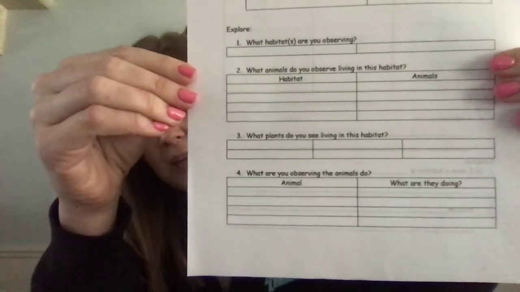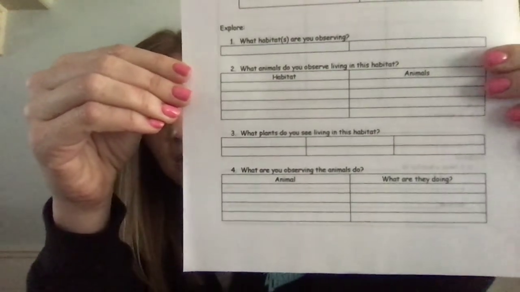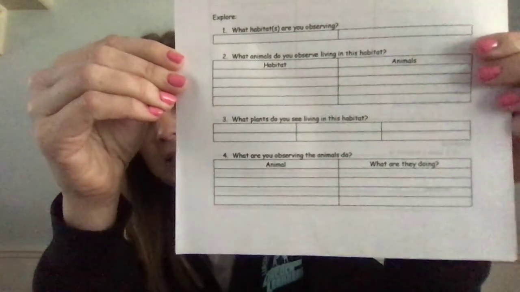In question 2, I'm curious about the different animals you observe in these habitats. I have a space for you to write down the habitat you're observing and the animal that you are seeing there. Question 3 is the plants you see living in this habitat. Try your best to name some of the plants that you see.